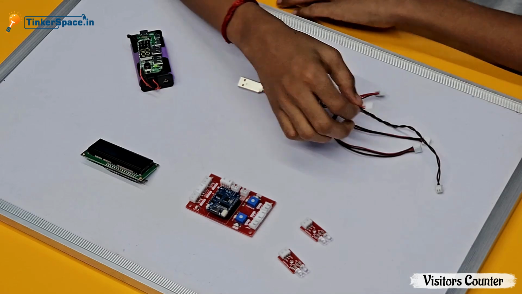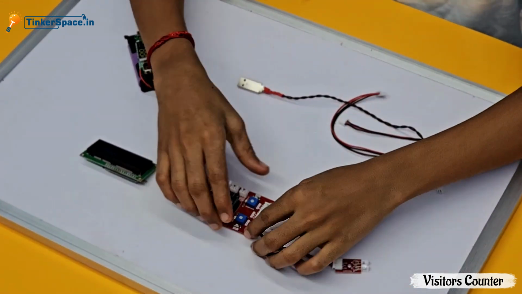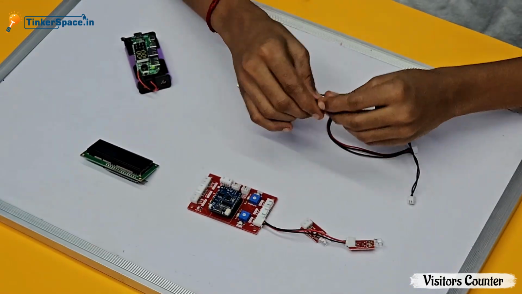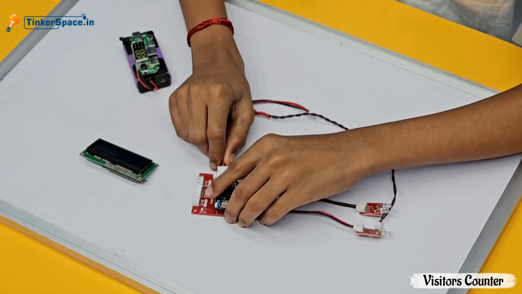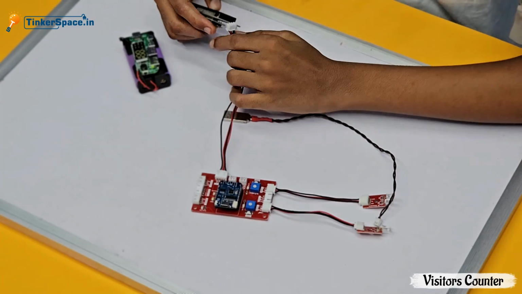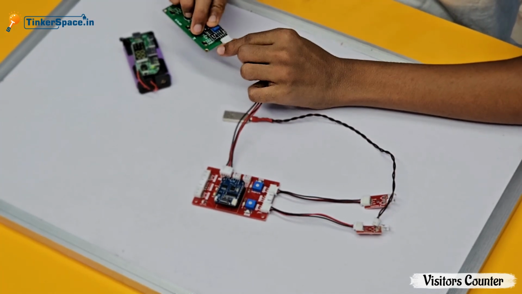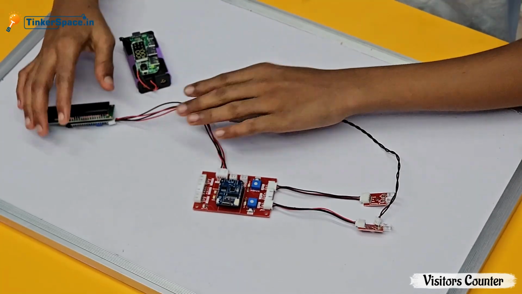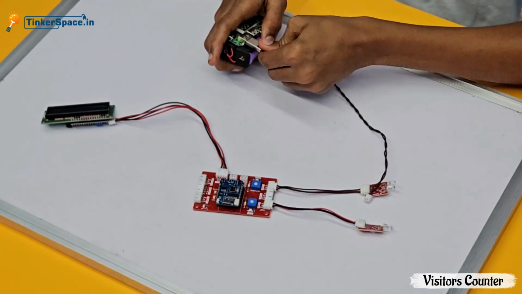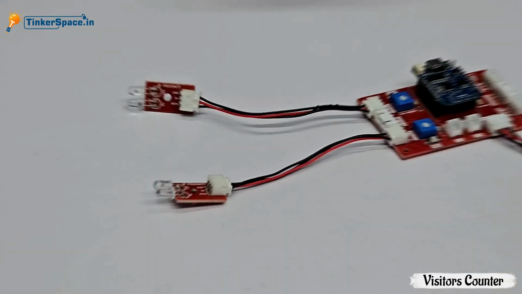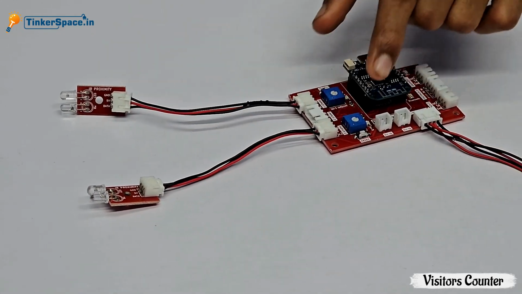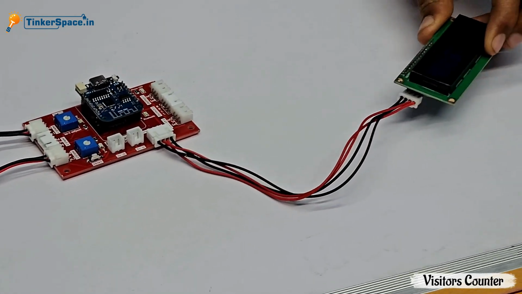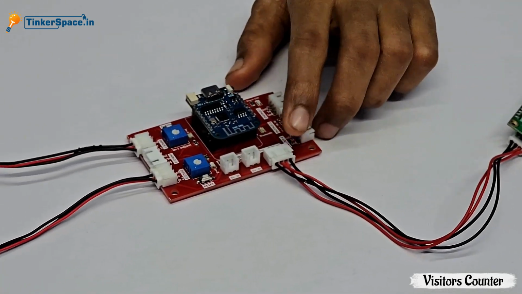Now let's connect the components. We have connected the IR proximity sensor to the input 1 and 2 and a LCD display to the display connector.